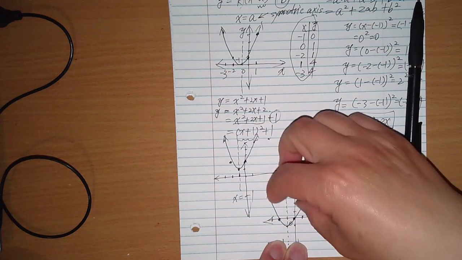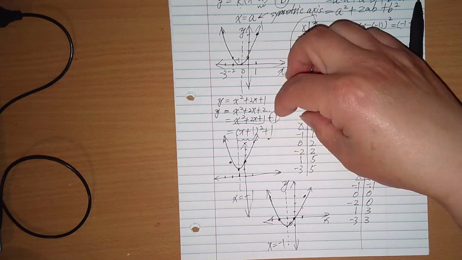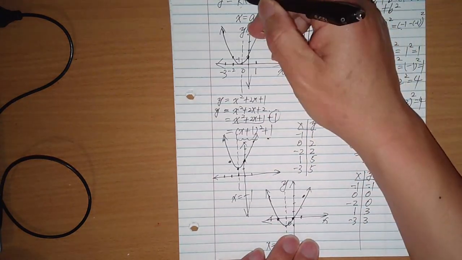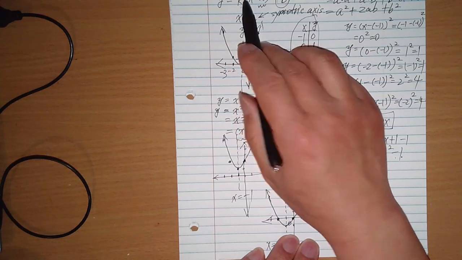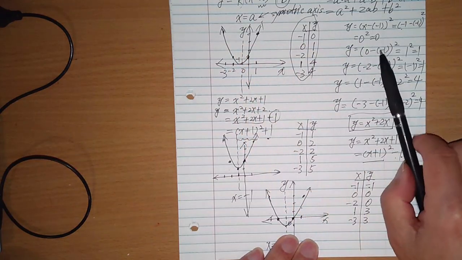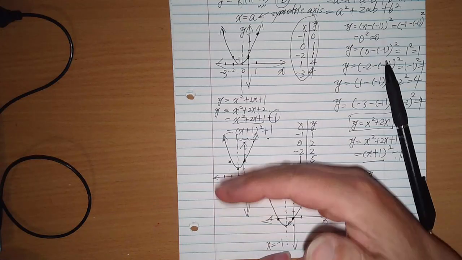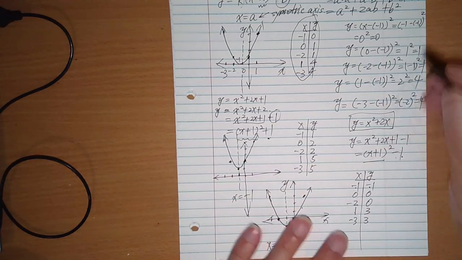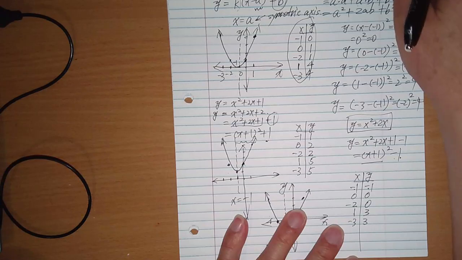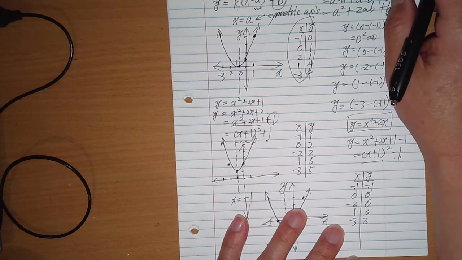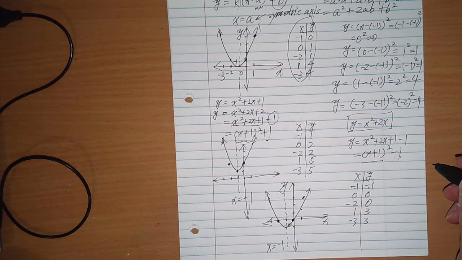But if you got a fraction right here, let's say if the k is 1 over 2, for instance, then basically you compress it, right? Again, I leave this as an exercise so you can play around with this and get a better idea.